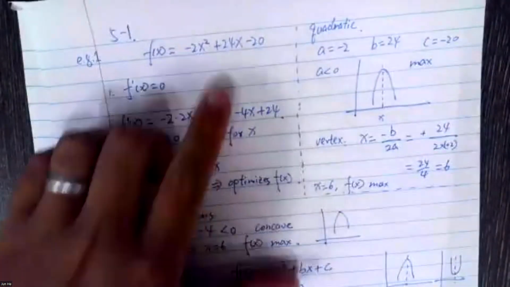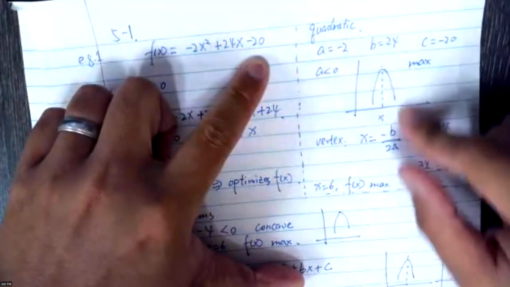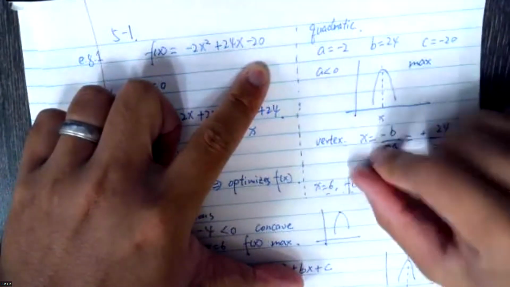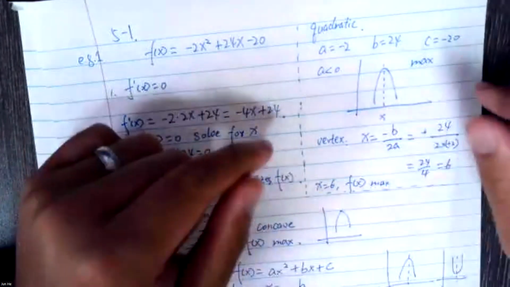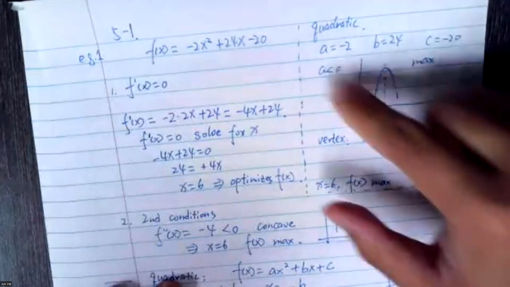In the previous example, you may be questioning, well, looking at this function, I could use the features of a quadratic function to figure out the maximum or minimum, right? But now I'm showing you why we need to learn the first order conditions. That is when the function form is not that straightforward to you, like this one.